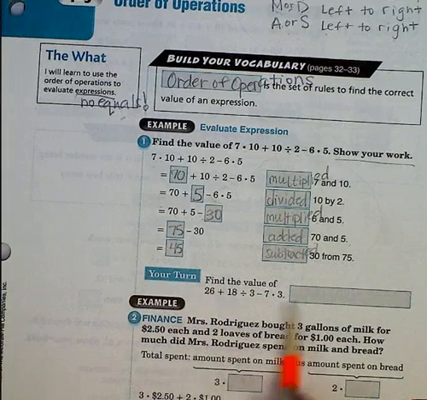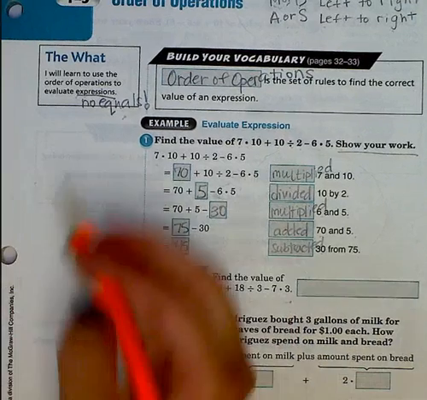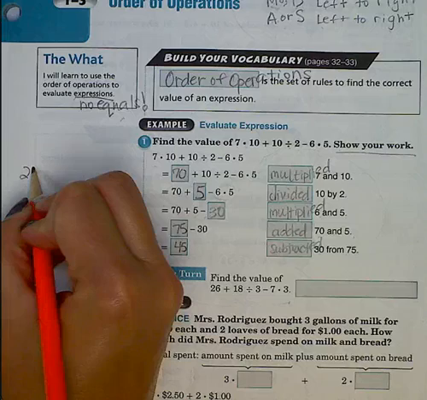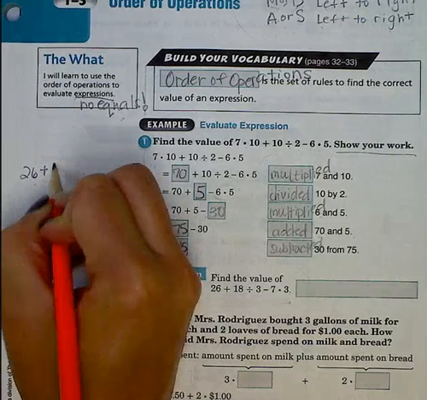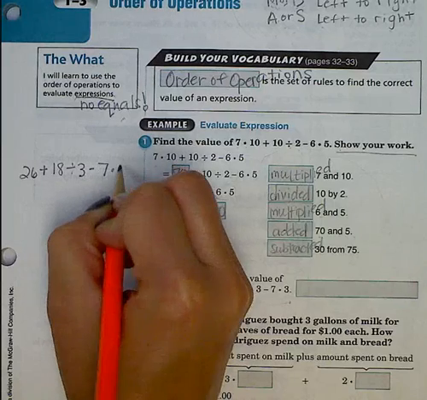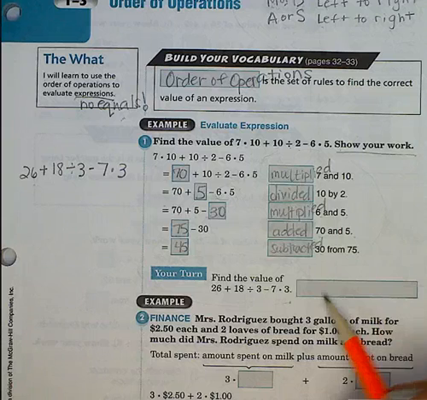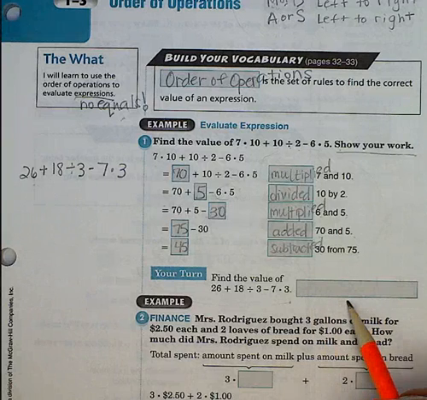So your turn. I want you to see if you can figure this out. Do it in the margin, just like this. We'll say 26 plus 18 divided by 3 minus 7 times 3. I want you to write out all your steps just how we did here. Your final answer should be the only thing that goes in this box.